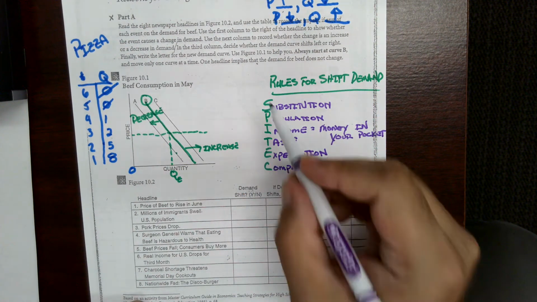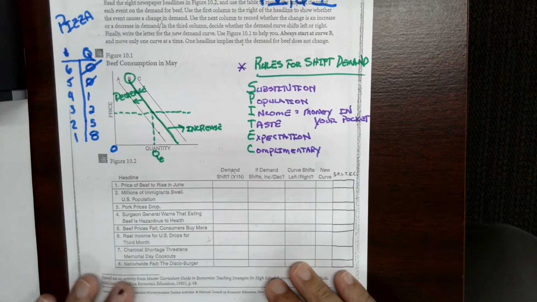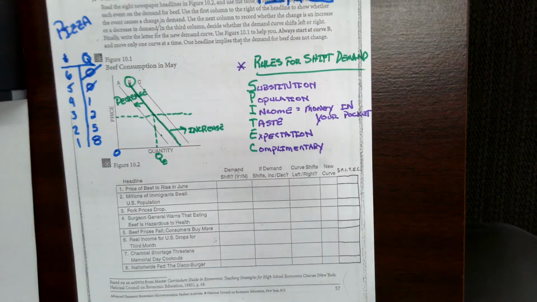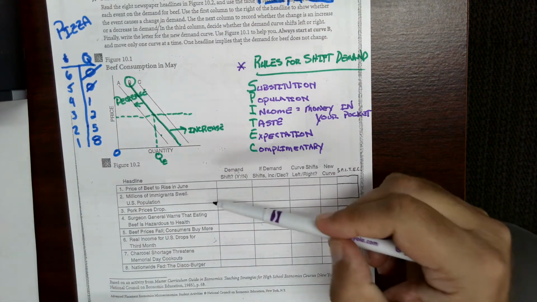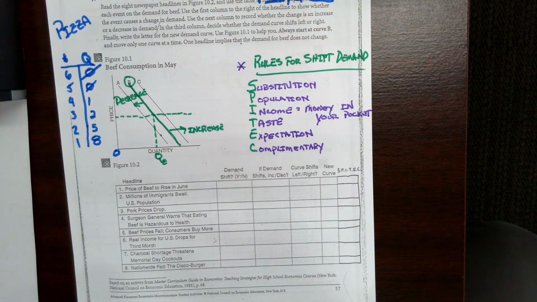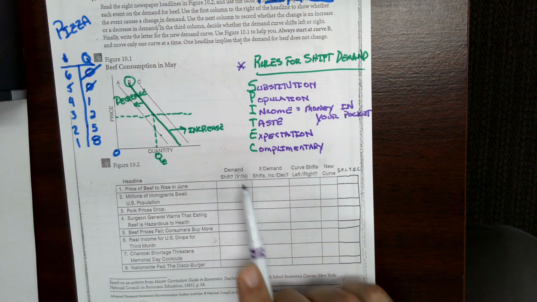All right, now we're going to do some practice here. Down here at the bottom, I have a list of 8 different headlines. In these headlines, what they're trying to get across is, if one of these events occurs, is this going to shift your demand for that product? Yes or no?